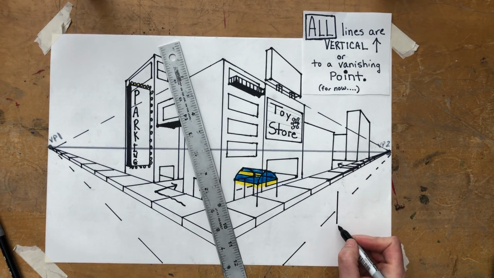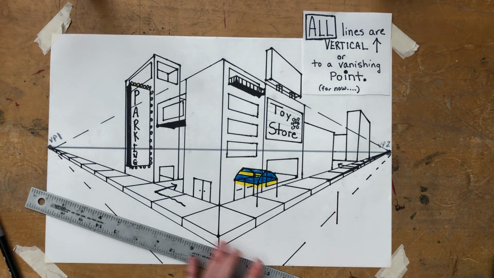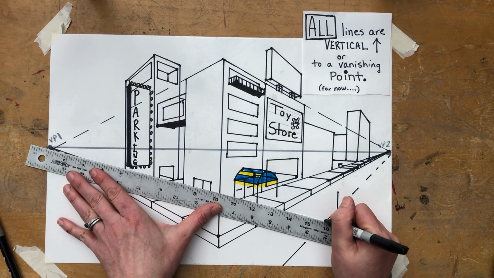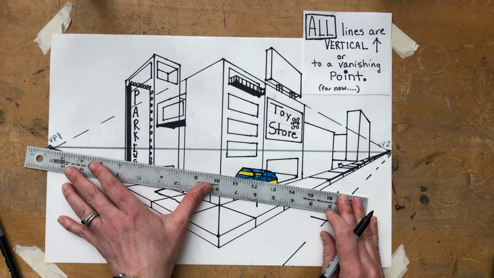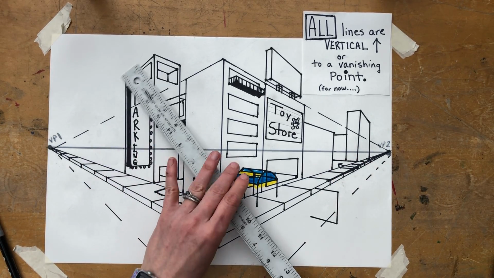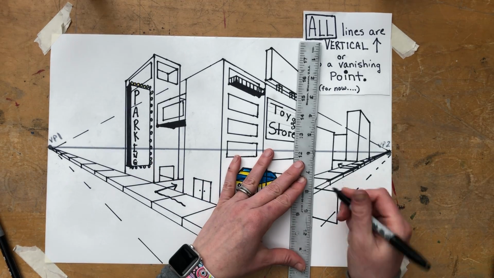Kind of a theme here. We start with a vertical line. And then we're going to connect that vertical line to both vanishing points. VP1, a little ways. And it's okay if it goes over the sidewalk. It's just showing that it's overlapping a little bit.